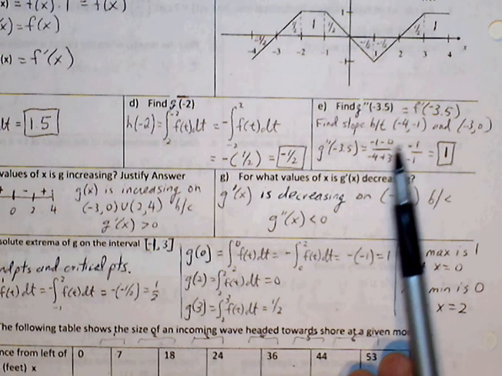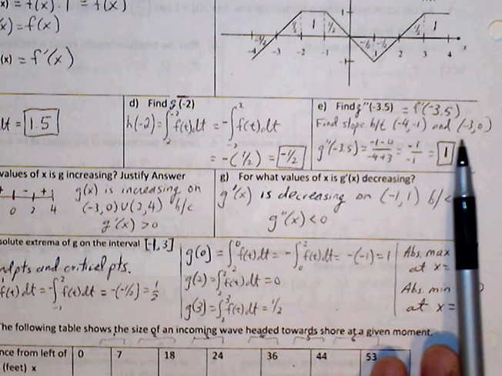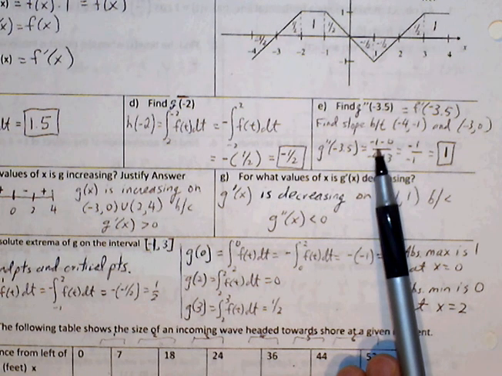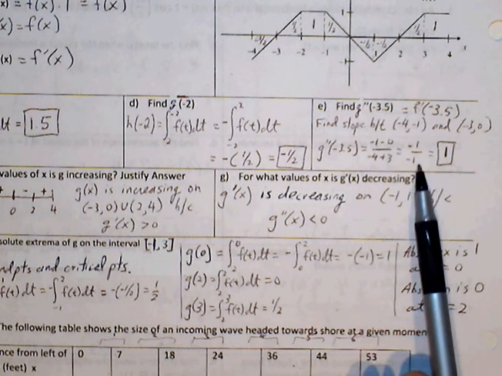So I chose negative 4, negative 1, and negative 3, 0. And I simply found the slope here, negative 1 minus 0 over negative 4 minus negative 3. Negative 1 over negative 1, which is a positive 1.